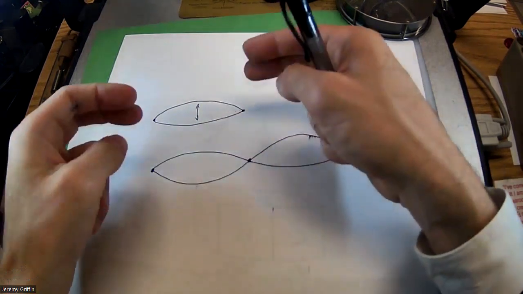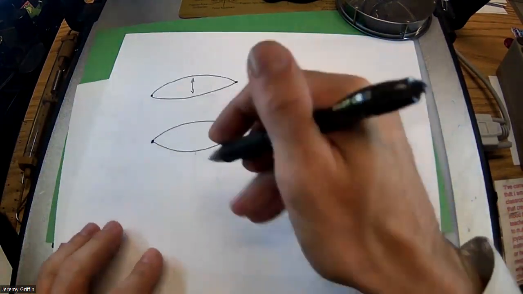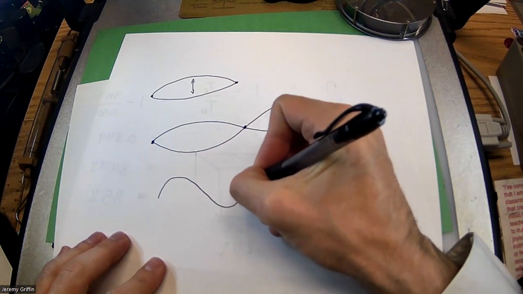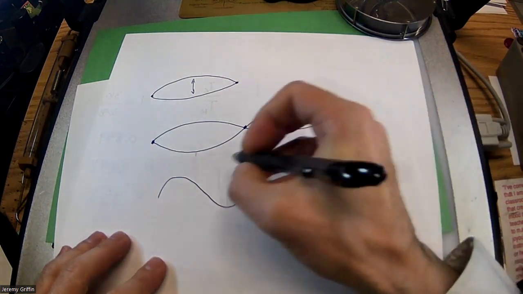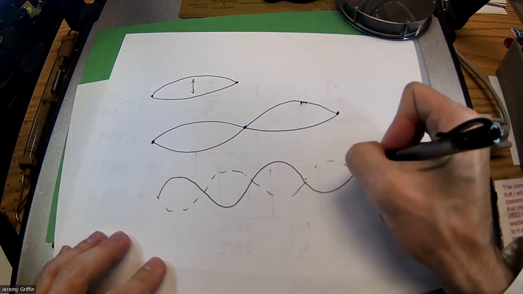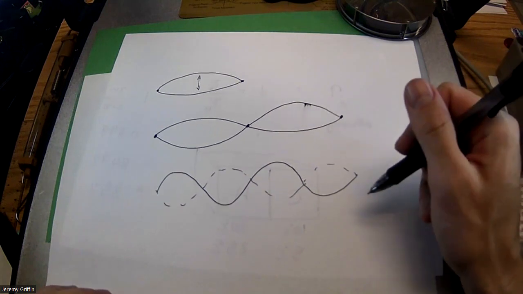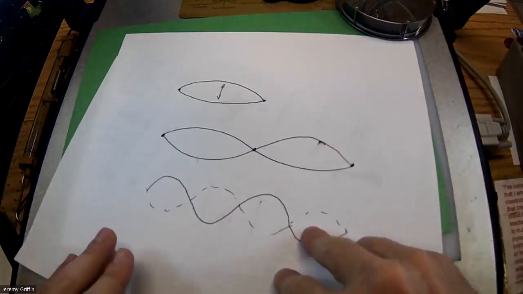So let's go back to the guitar string. How many wavelengths do you guys see right here? Half wavelength, 1 wavelength. What's that right there? 1.5. What's that right there? 2. Right? Maybe you could shake a slinky up and down like that too, right? Now, those are all transverse waves.